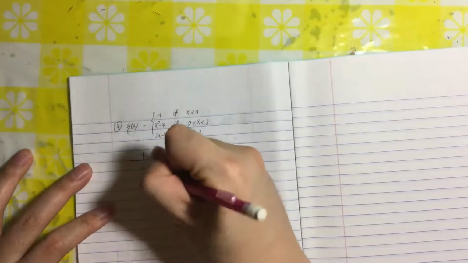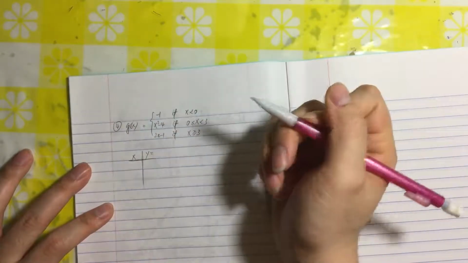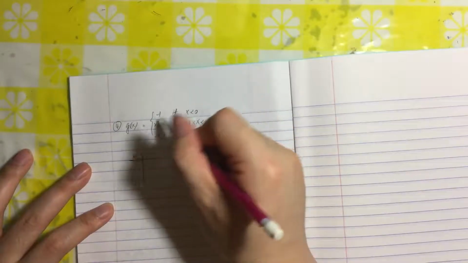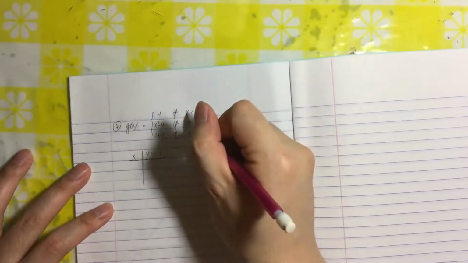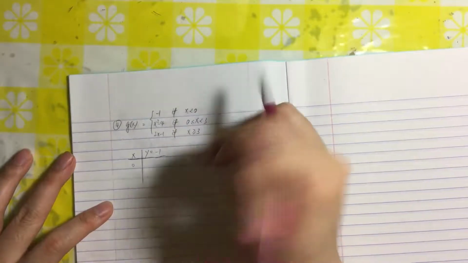First piece, make a table for x and y. We assume y equal to g of x. When x is less than 0, first piece, g of x equal to -1. So when x is less than 0, start from 0, pick 3 numbers that are less than 0.